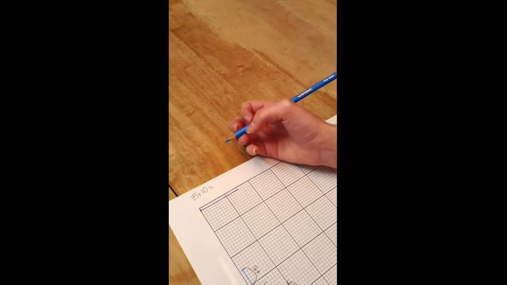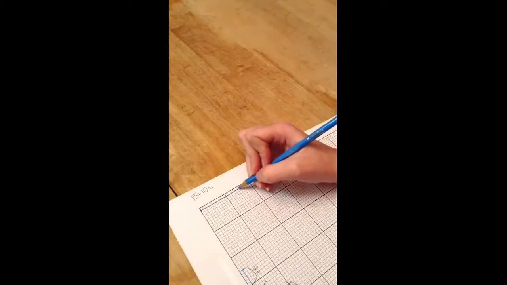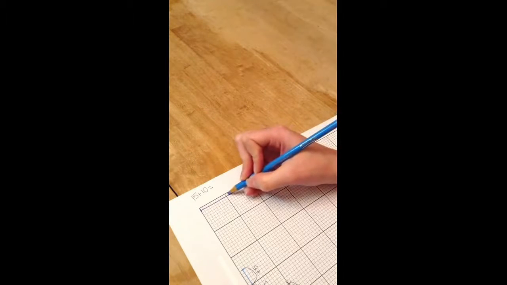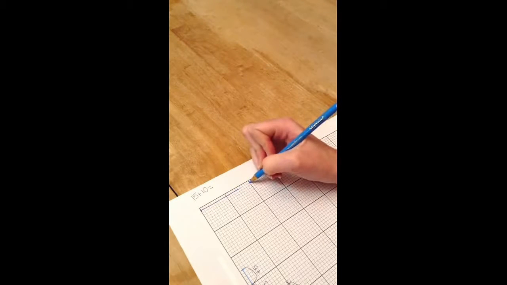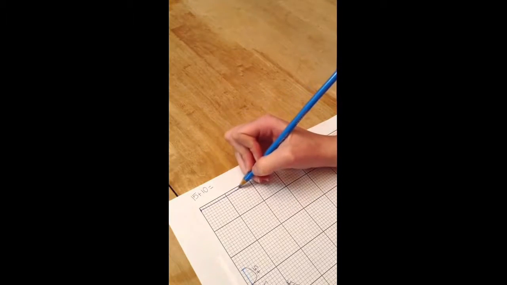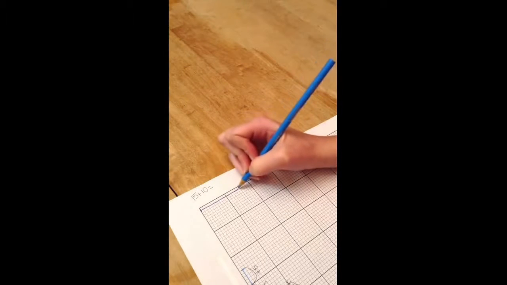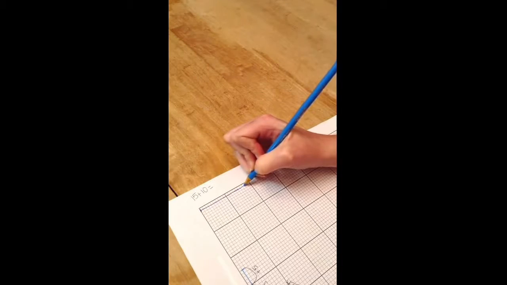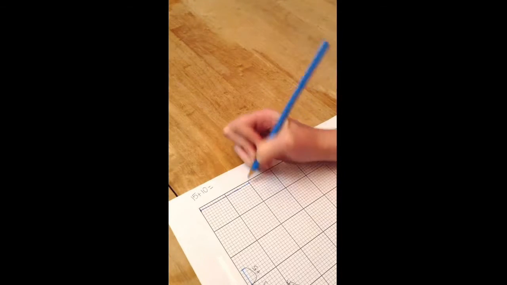And now we are looking for 10 more. He bought 10 more at the store. So we will start right here where we left off at 15. And we know that half of 10 is 5. So we know that this will be 5. 1, 2, 3, 4, 5.